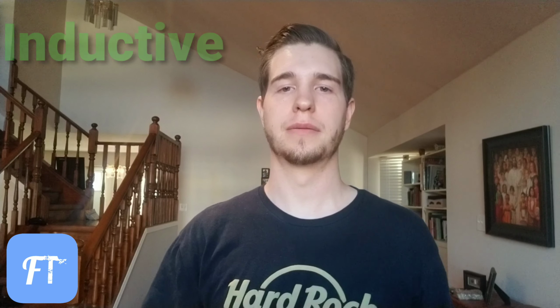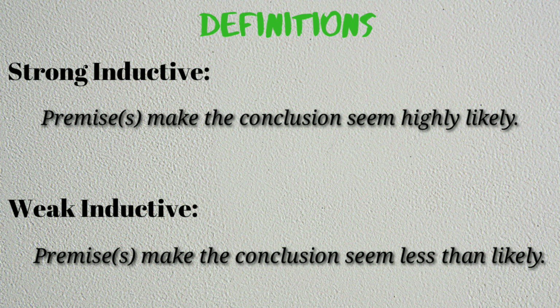The second type of argument is an inductive argument, as opposed to the deductive argument we were just talking about. An inductive argument follows the same structure of premises and conclusion, except instead of using language like certainly, definitely, or undoubtedly, you would use language such as likely, probably, or the evidence suggests. While the goal of a deductive argument is to prove the truth of something, the goal of an inductive argument is to show the high likelihood of something. Instead of calling an inductive argument sound or valid, like before, we call it strong or weak, with its strength being determined by how convincing the premises make the conclusion out to be.